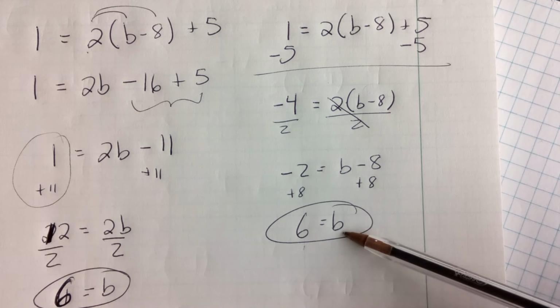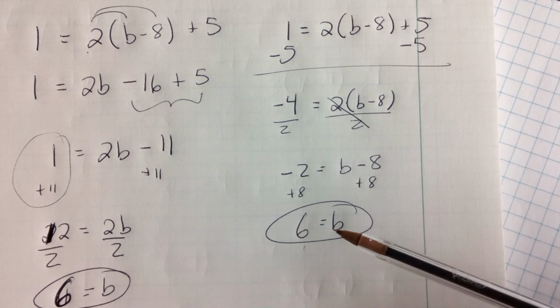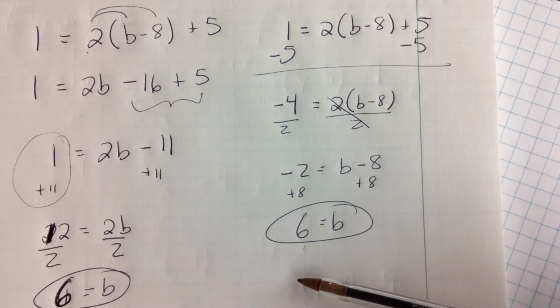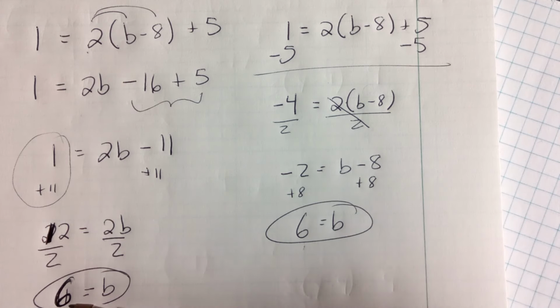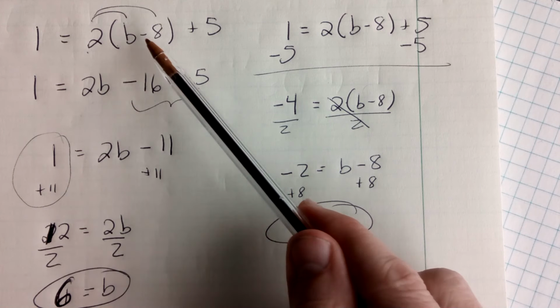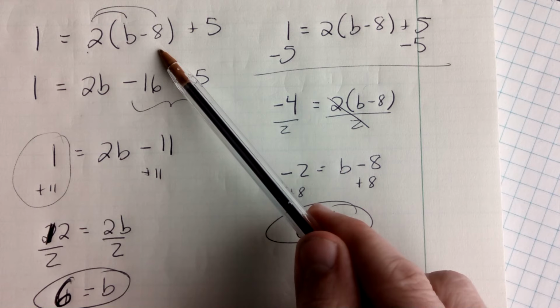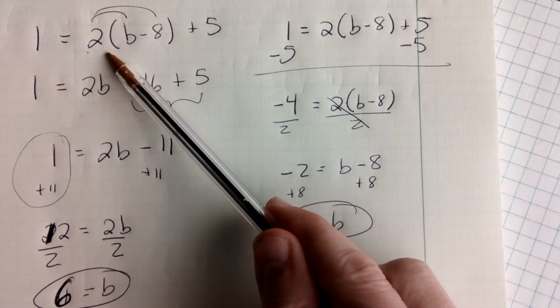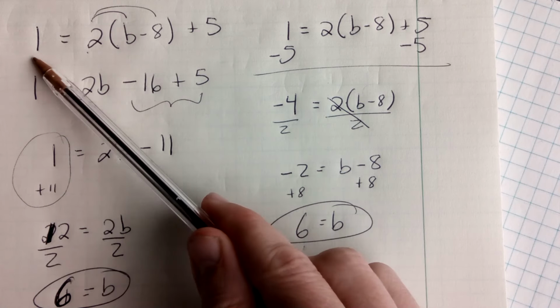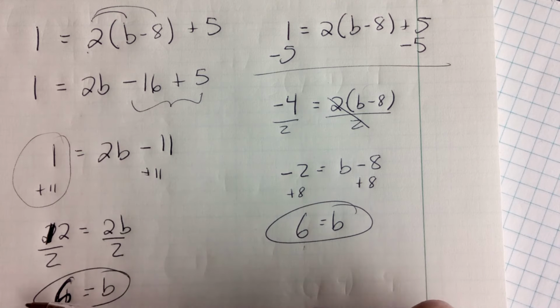Now again, like the previous lessons, I would actually recommend going back in and plugging in your solution. If I had taken this 11 that I'd gotten originally over here and plugged it back in, 11 minus 8 is 3. 3 times 2 is 6, and 6 plus 5 is not 1. I would have realized that my 11 had been incorrect.